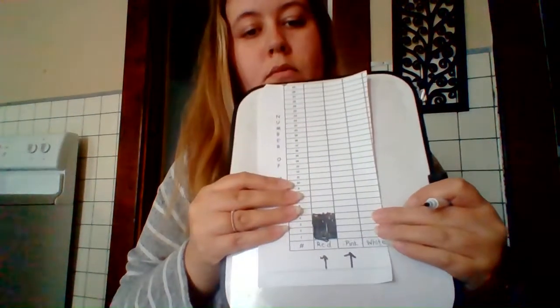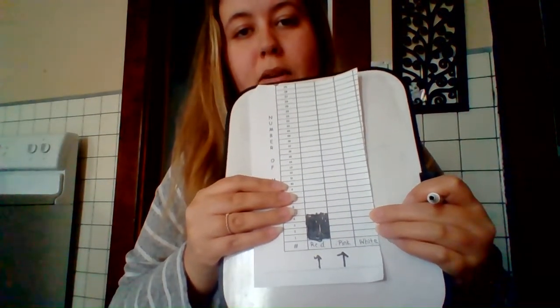So next, I'm going to look at my next color. That's the pink. I'm going to do the same steps that I did with the red with the pink. And again, lastly, with the white M&Ms. Okay, so this is going to be a part of your assignment. So I would like to see a picture of you once your graph is finished, holding up your graph.